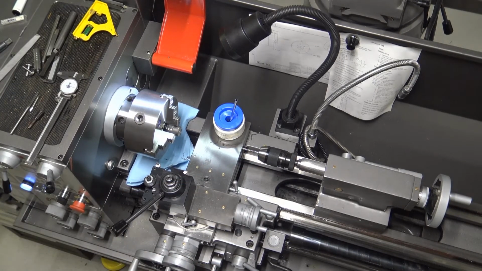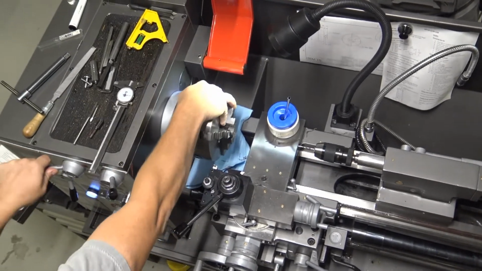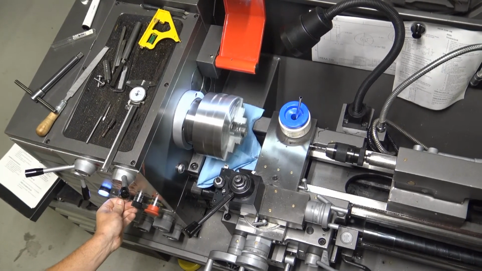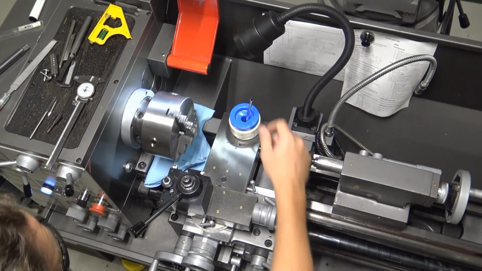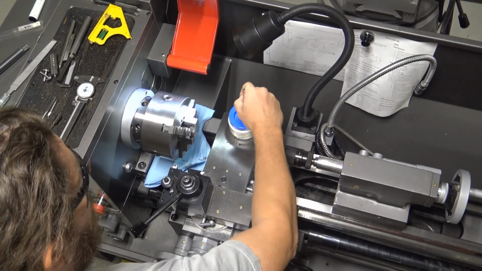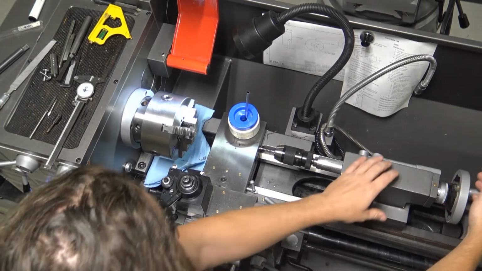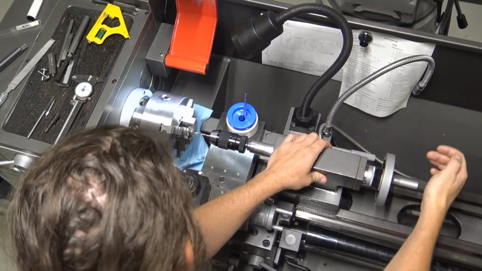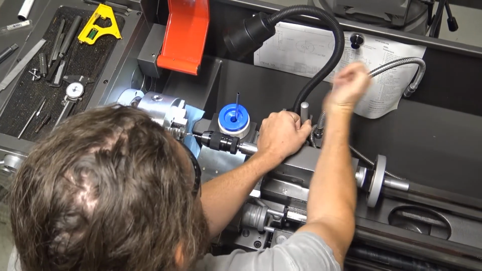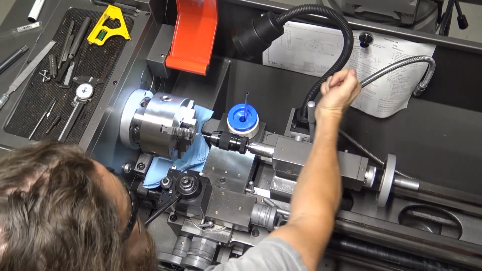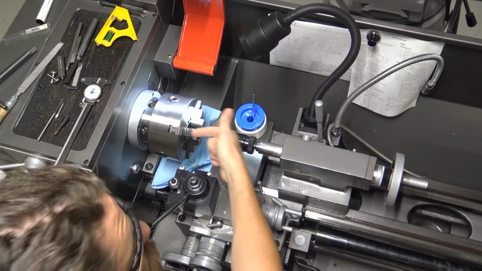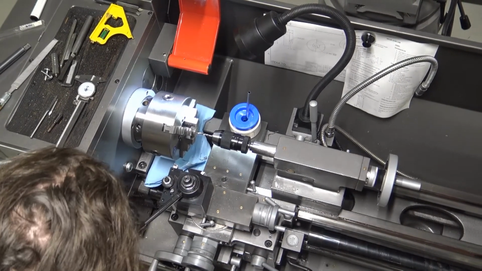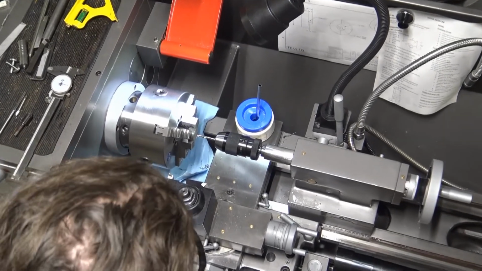Alright, so we'll change our speed. We'll actually need to speed it up a little bit. Alright, so put some cutting oil on the drill. Get my drill up here close. Alright, this feature goes all the way through the part. So once I lock this down and turn it on, I'm going to drill all the way through the part. It will be very apparent when you get all the way through the part because it won't feel like it's cutting anything anymore.